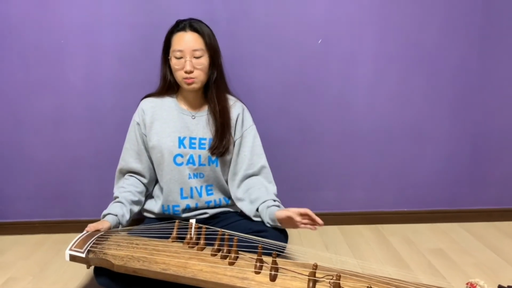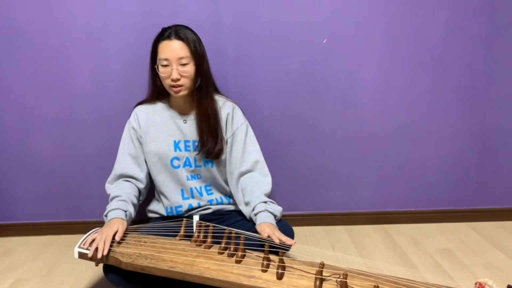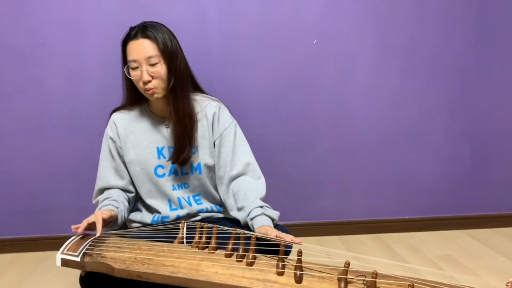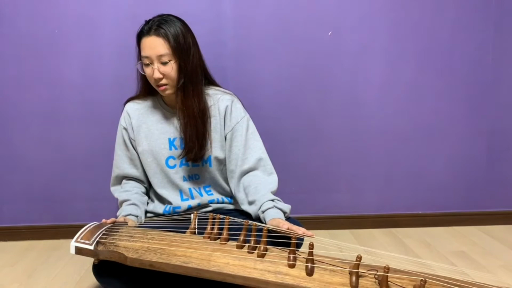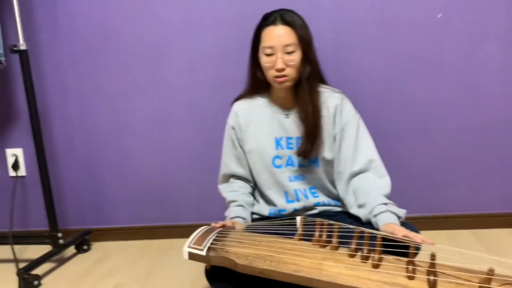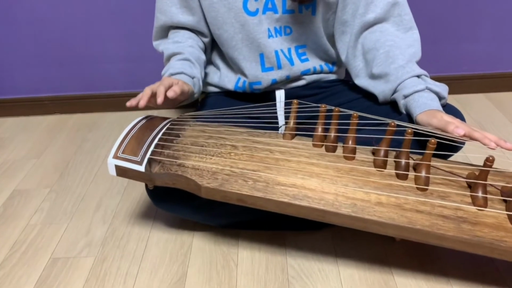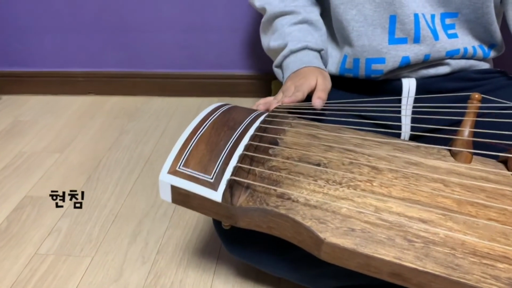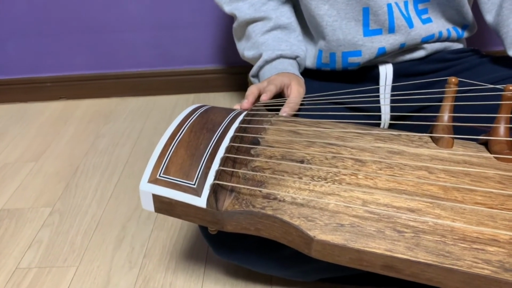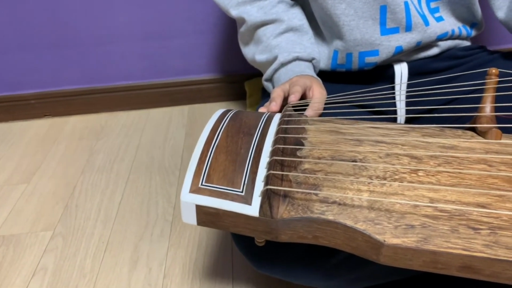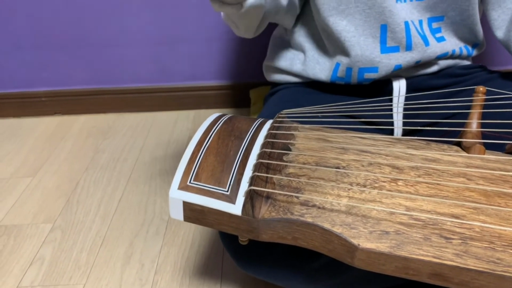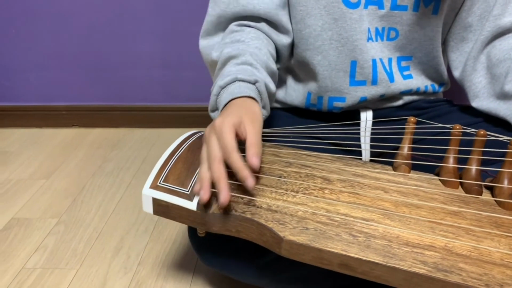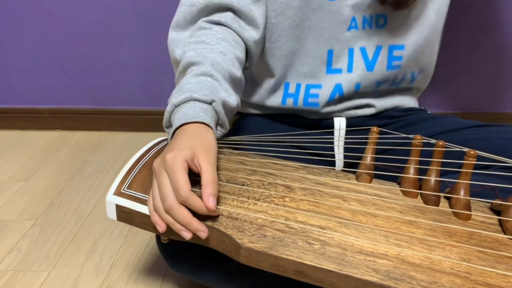And now let's move on to the right part of the Gayageum. You can see a small wall here that supports all of the strings. We call this small wall the hyunchim. So when you play Gayageum, you always should stick your little finger in this hyunchim. So something like this, bottom to the top and top to the bottom.